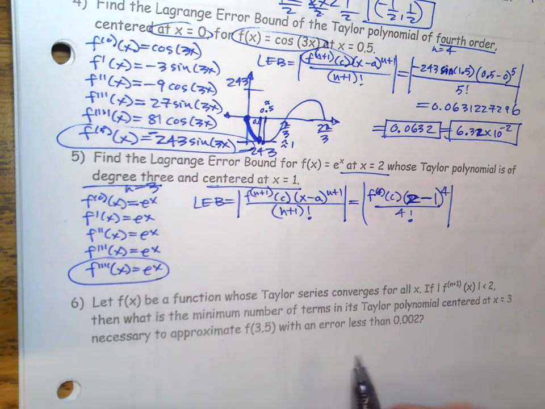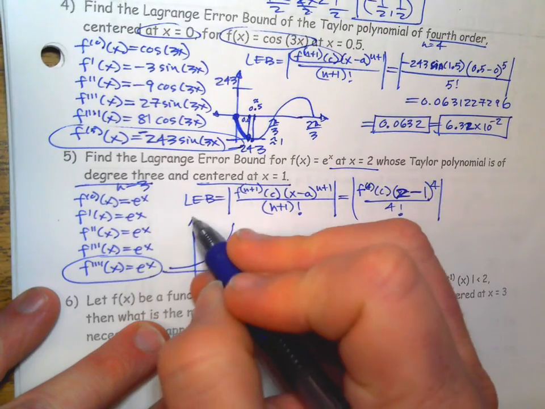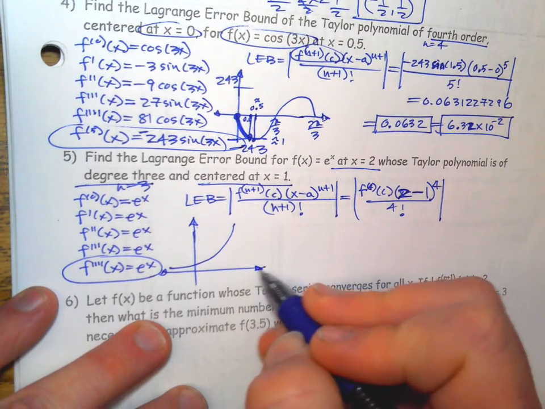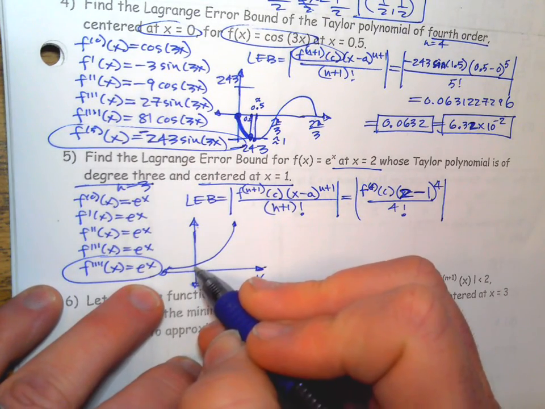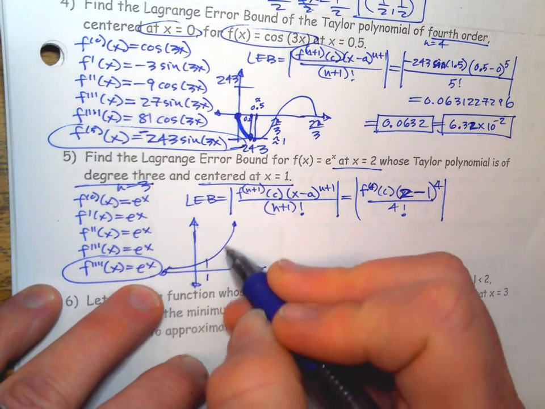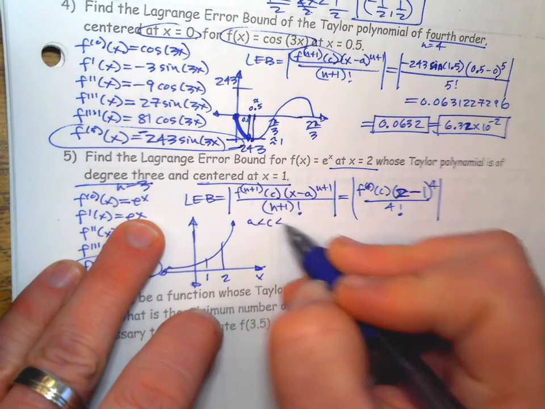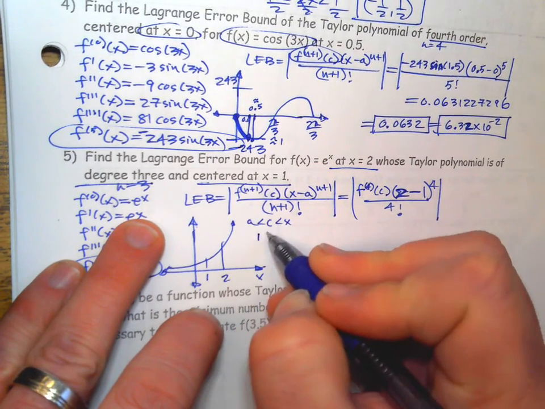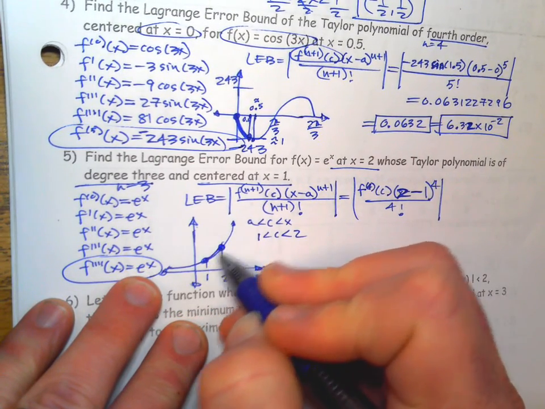So worst case scenario, e to the x, you got to give me some evidence. You know, you could do EVT full blown if you want to justify it that way, but I'm letting you do this picture. It's going to be 1 to 2. Because remember, the c value is between the center and the value you're evaluating at. So the 1 and 2, this chunk of the graph, worst case scenario is that one.